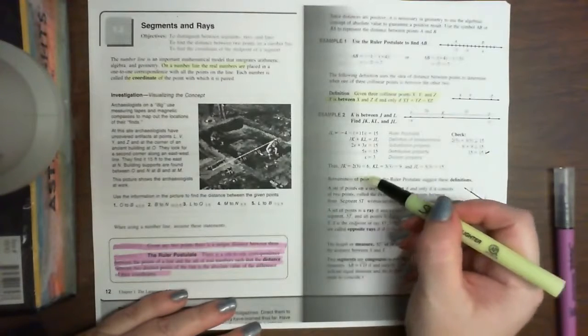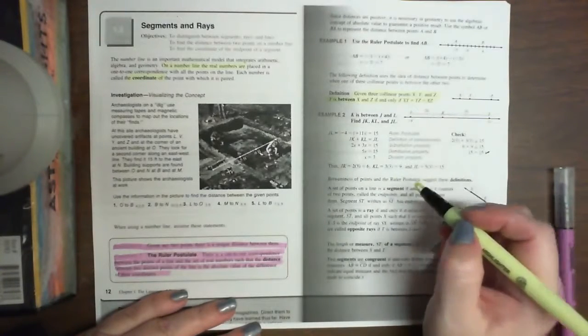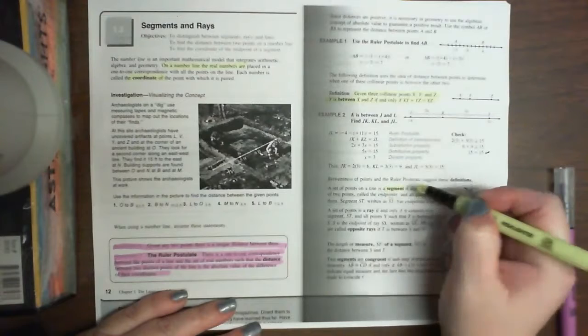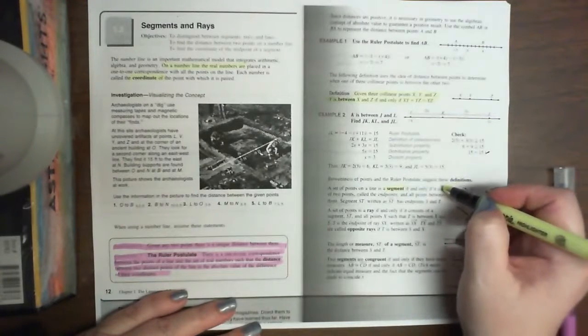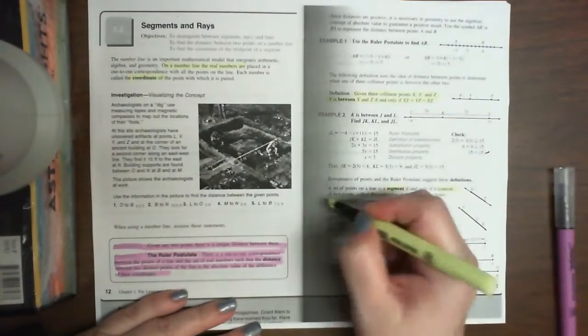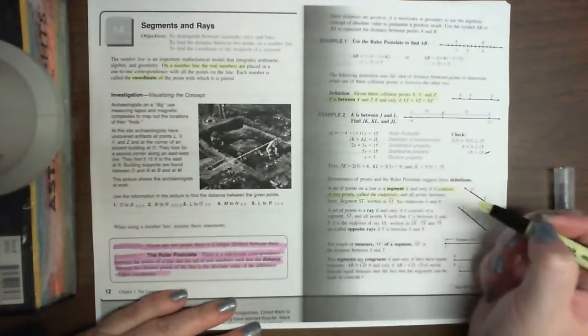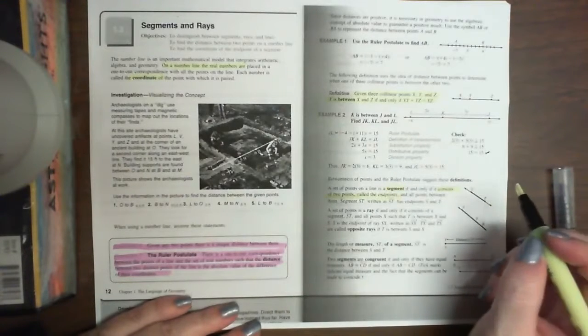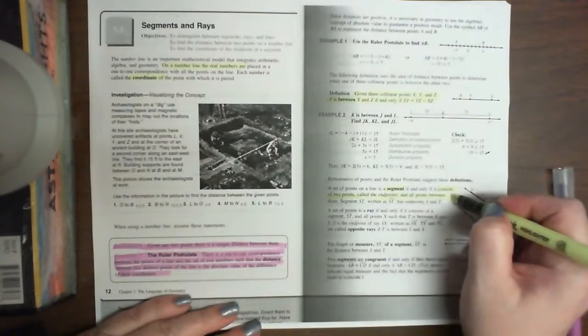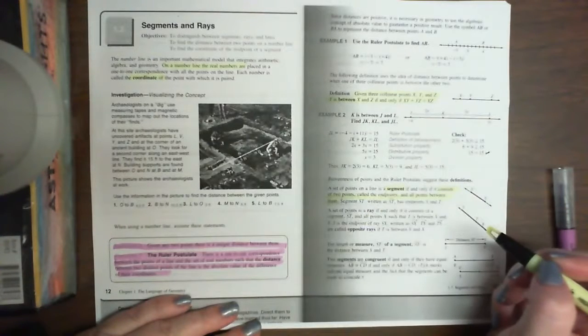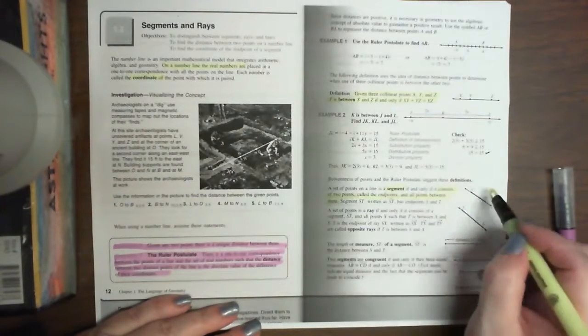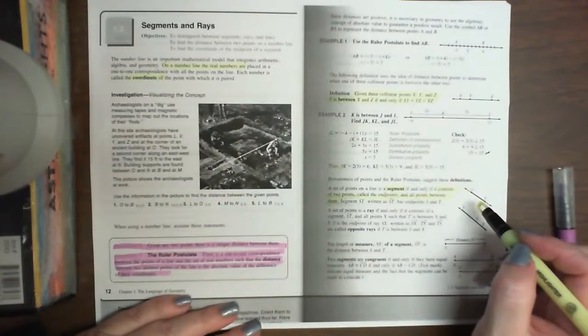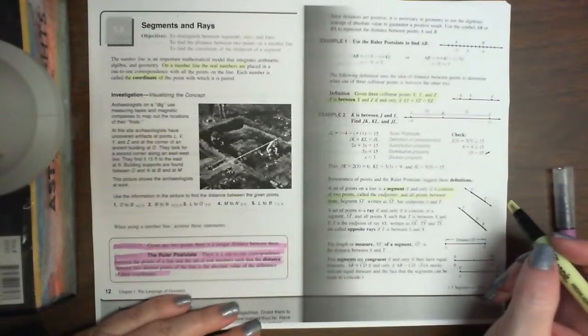A set of points on a line is a segment if and only if it consists of 2 points called the endpoints, and all points in between them. And then we'll talk more about this and go over it more in our lesson.